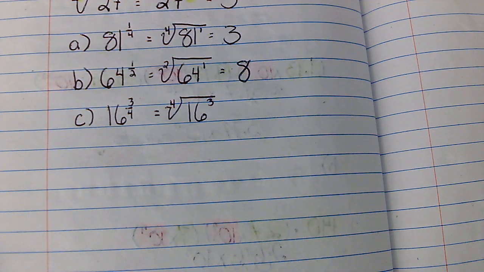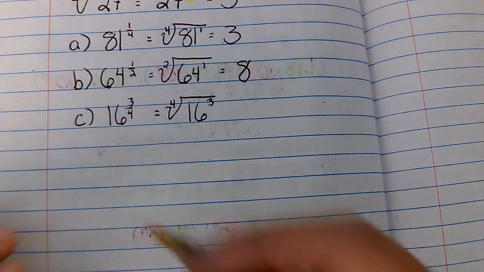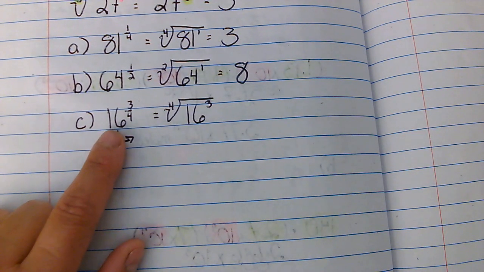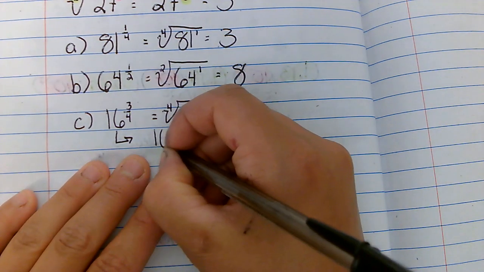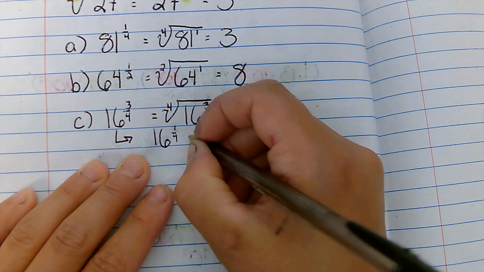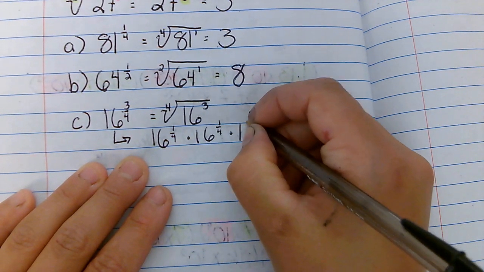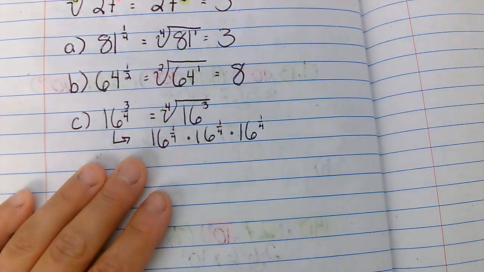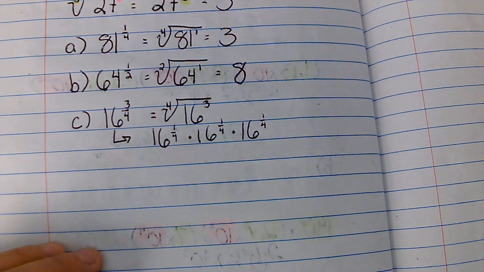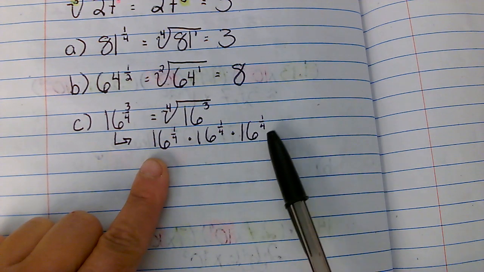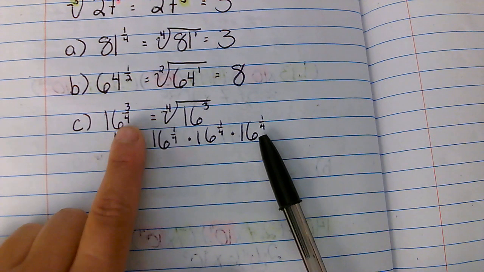Actually, let me just write it out. I can rewrite this. Can I rewrite this as 16 to the 1/4 power times 16 to the 1/4 power times 16 to the 1/4 power? Right? Because think about it. If I multiply these together, I would add 1/4 plus 1/4 plus 1/4, and that would give me 3/4.